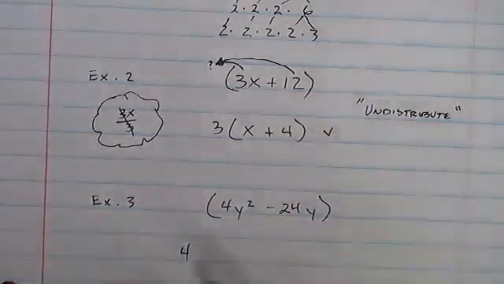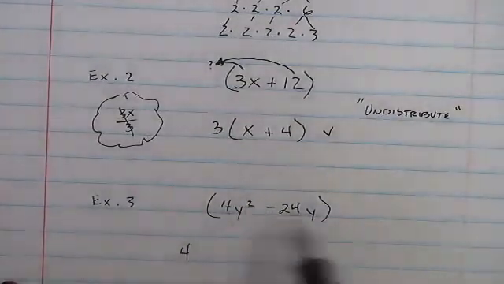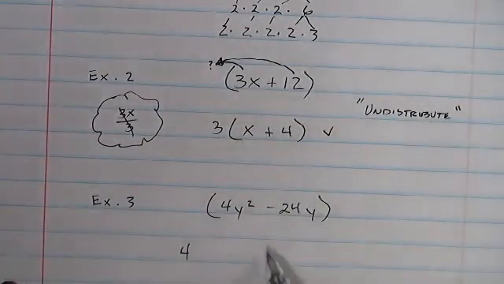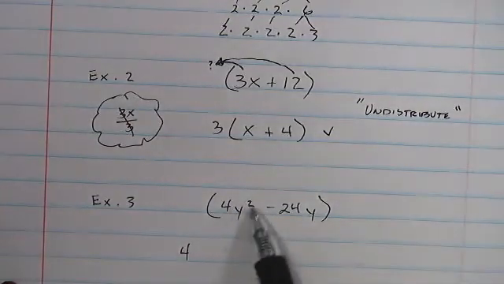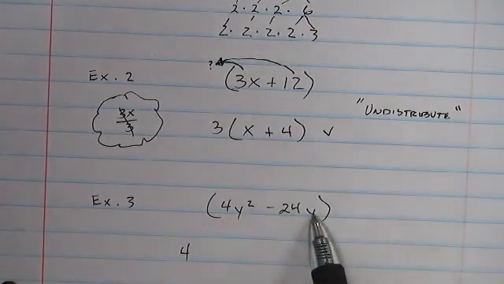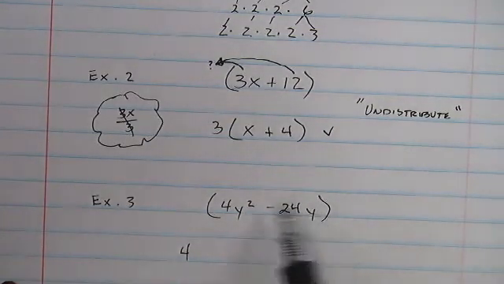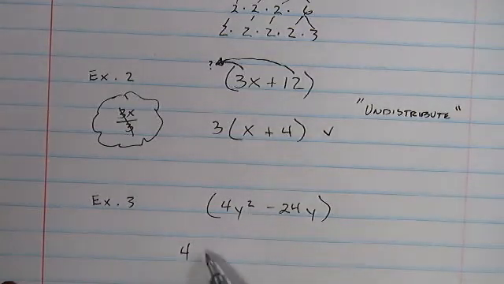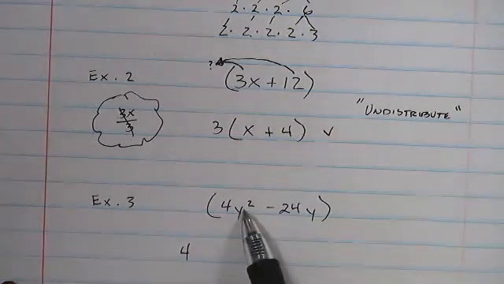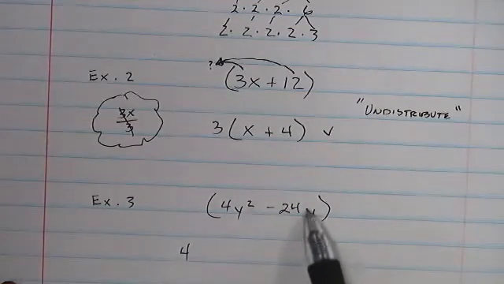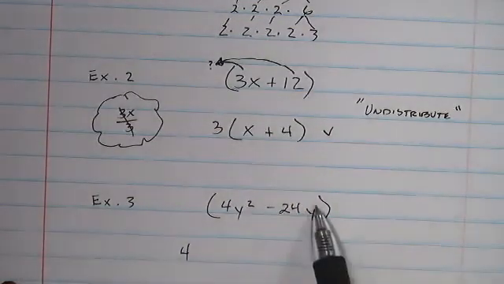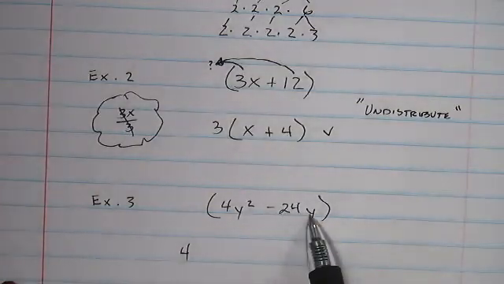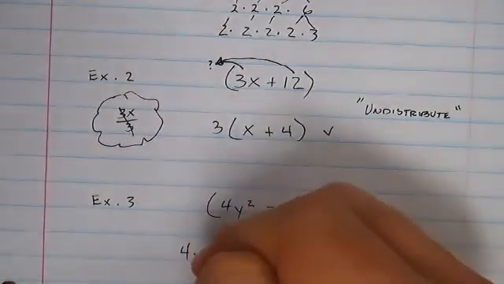Now, what else can I take out? Well, if they share a variable, then I can at least take out that variable. Now, this one has 2 y's to attribute. This one only has 1. So the most I can take out is 1 y, okay? Because they both share at least 1 y. We can't take out 2 y's. I can't factor out 4y squared. If I did that, I don't have enough to give with this term. Okay, so we're going to take out the y that we can take out with that guy.